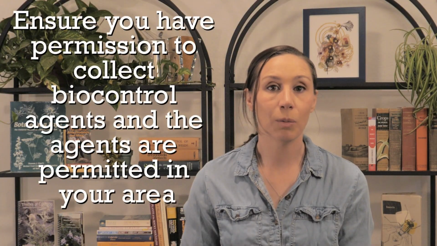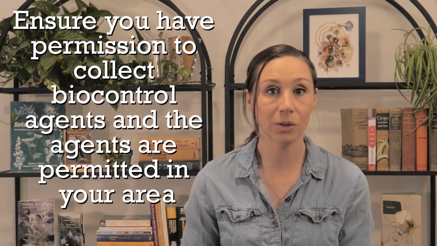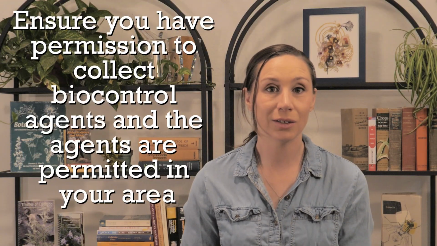As always, before considering collecting biological control agents, please ensure you have the proper permission or permitting to do so, and ensure that biological controls are permitted and allowed in your areas. Movement of biological controls across state lines is permitted by the USDA APHIS PPQ and subject to rules and regulations. Around a dozen biological control agents have been released for control of diffuse or spotted knapweed. There are 2 successful and well-established biological controls that I will highlight.